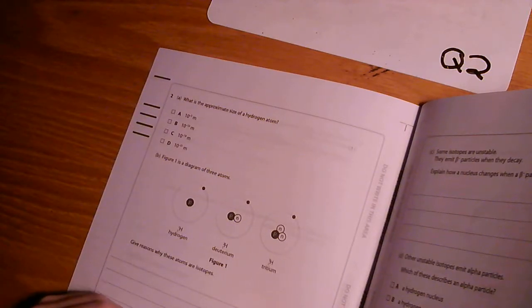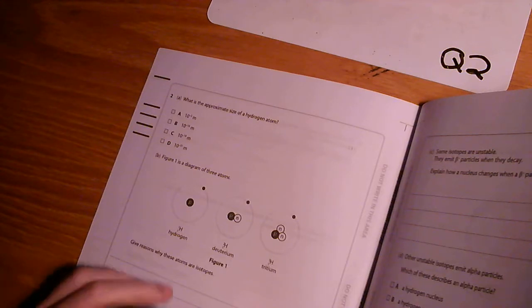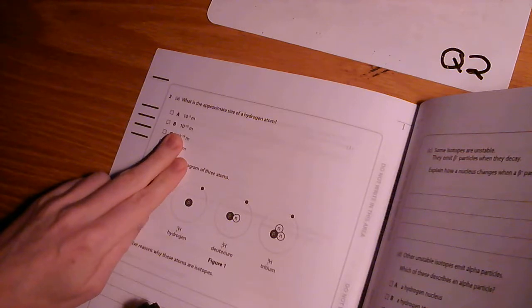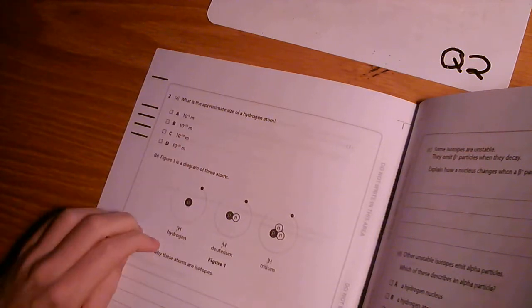Question 2 then. Let's start off with a straight fact that you need to know. The approximate size of a hydrogen atom is 10 to the minus 10 metres. That's just something for you to remember.